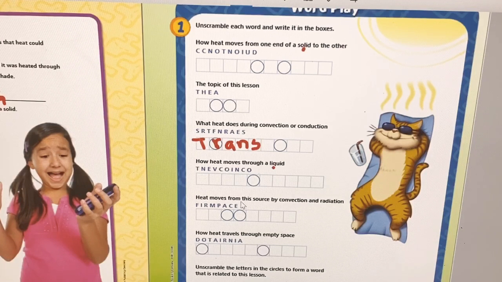Heat moves from this source by convection and radiation. Now, what can move heat by convection and radiation? I'm gonna give you a hint. First, it warms up the air around it, and then it gives you the heat directly to your body. What is it? All right, now how heat travels through empty space. Empty space, what do you mean? Just like the sun. How heat travels from the sun to our bodies.